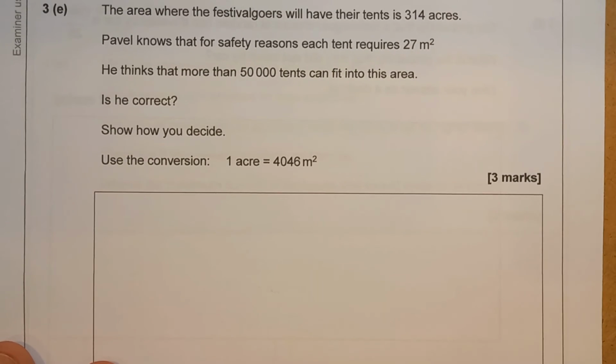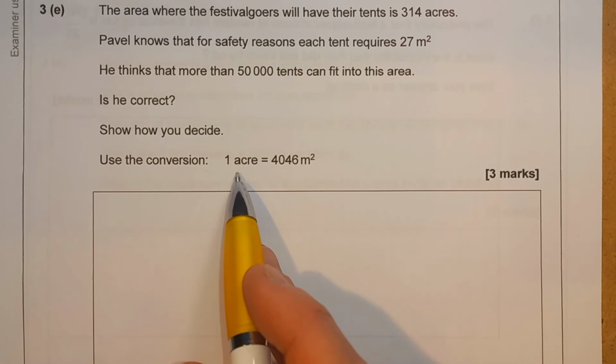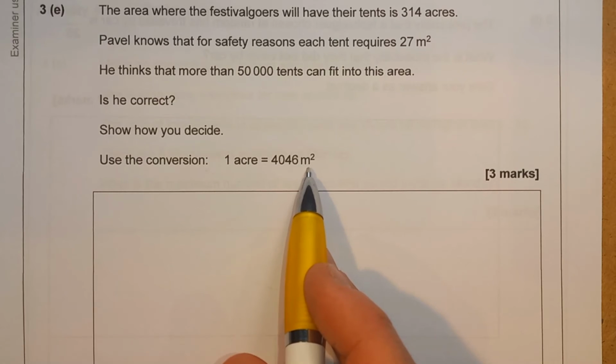Okay. 3E. The area where the festival goers will have their tents is 314 acres. Pavel knows that for safety reasons, each tent requires 27 metres squared. He thinks that more than 50,000 tents can fit into this area. Is he correct? Show how you decide and use the conversion 1 acre equals 4,046 metres squared.